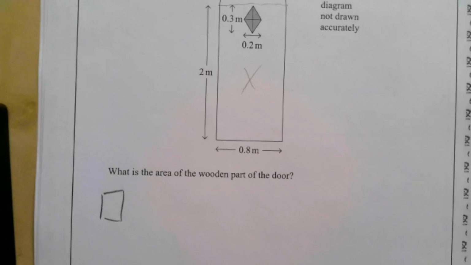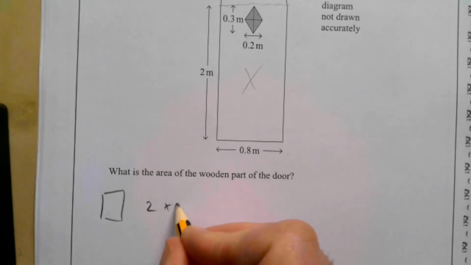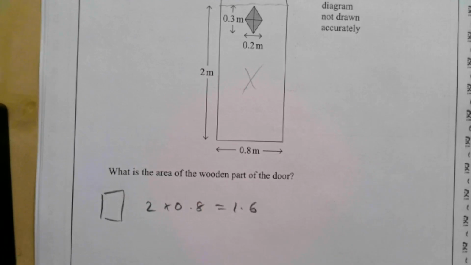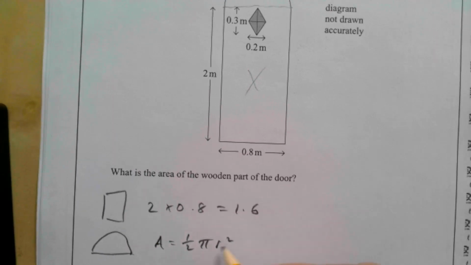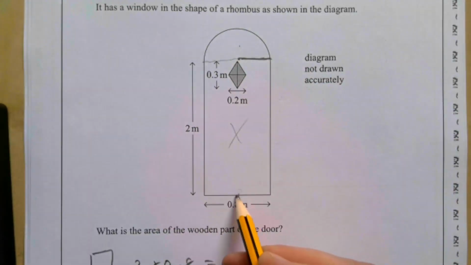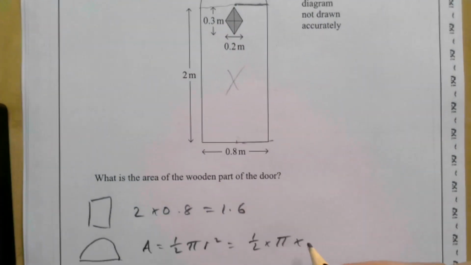So the area of that is going to be 2 times 0.8, and that's 1.6. The area of the semicircle is normally pi r squared. I'm going to go a half pi r squared. So that's equal to a half times pi times... now we need to be careful here. Look, there's the r there. So can we see then that that's going to be 0.4? It's half of that. 0.4 squared.